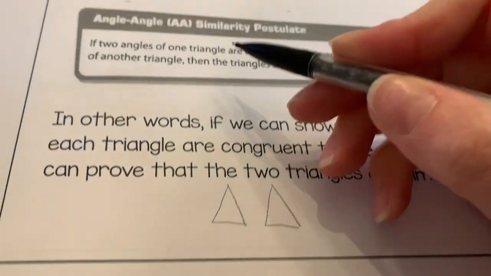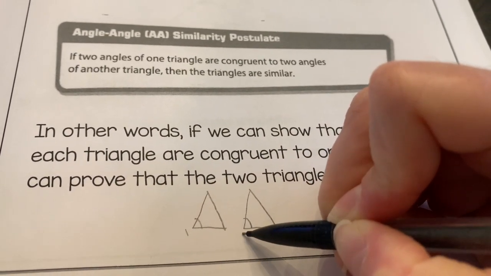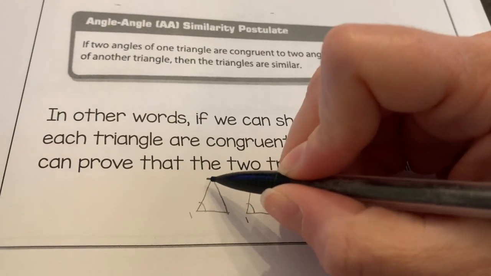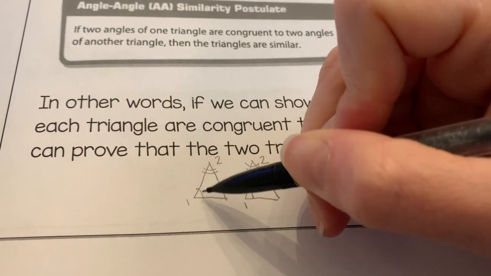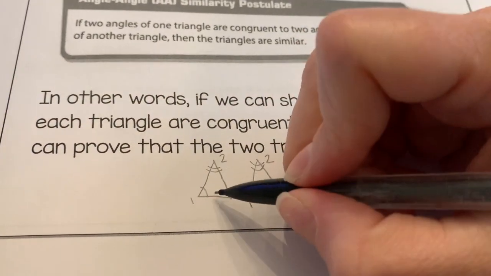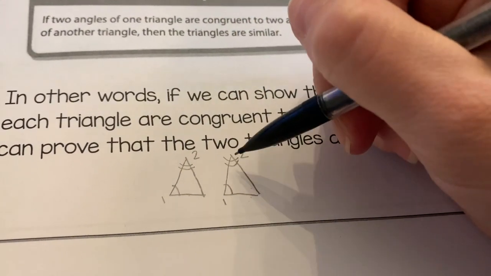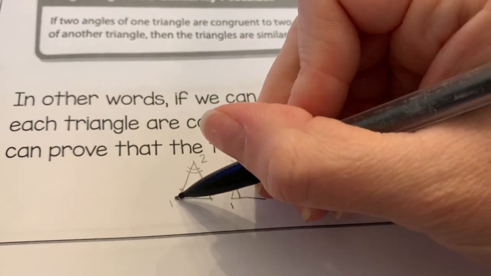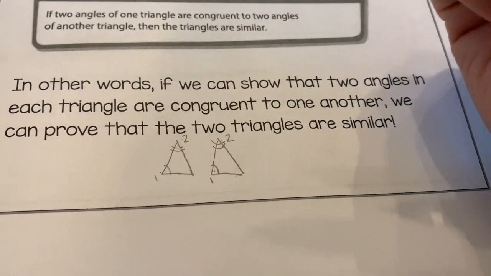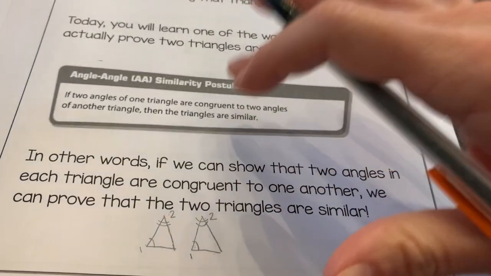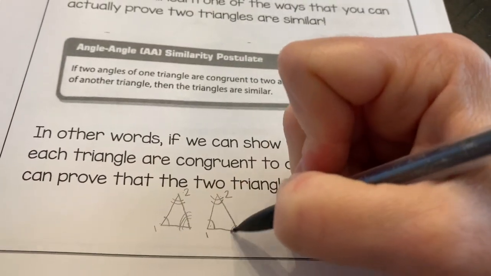So here's why we only need to know that two of them are congruent. Let's say I know that this angle is congruent to this angle, okay? And I also know this angle is congruent to this angle. Because all the angles in a triangle have to add up to 180, that means that the third angle has to be the same too. Because there's no way. If these two, let's say these two are maybe 120, and this is also 120, the only option left would be 60. So it's enough to just prove that two of them are congruent, because if two are, then we know the third one is as well.